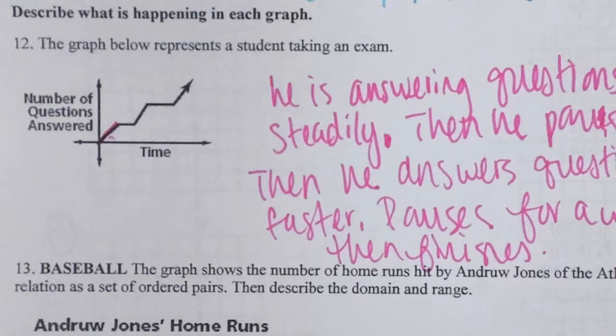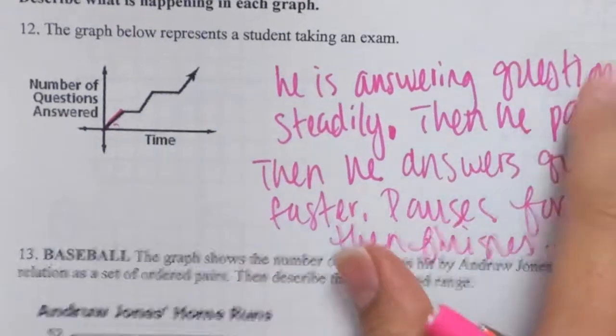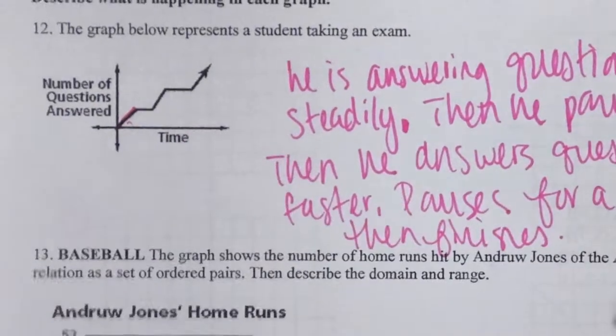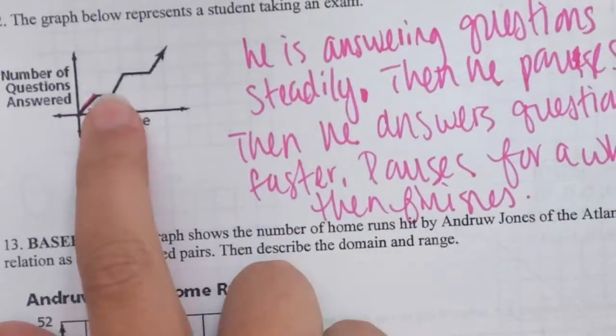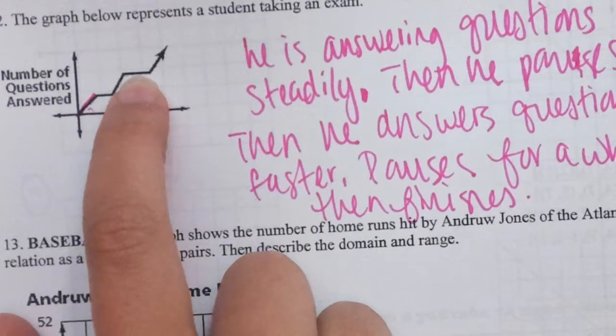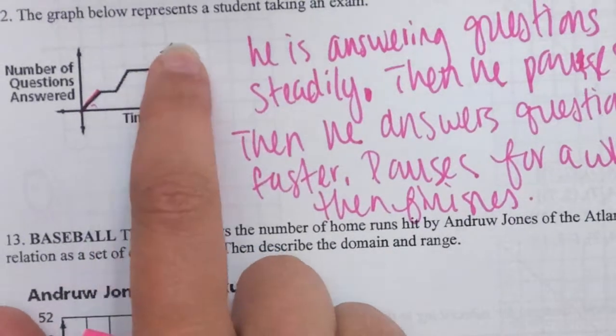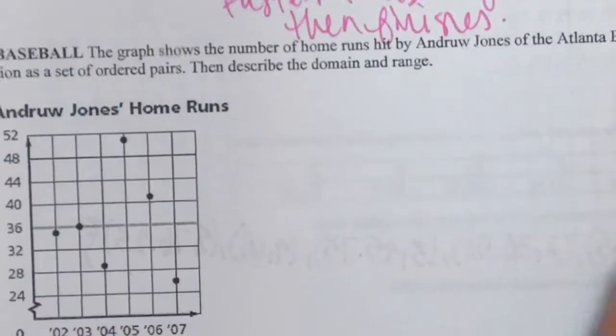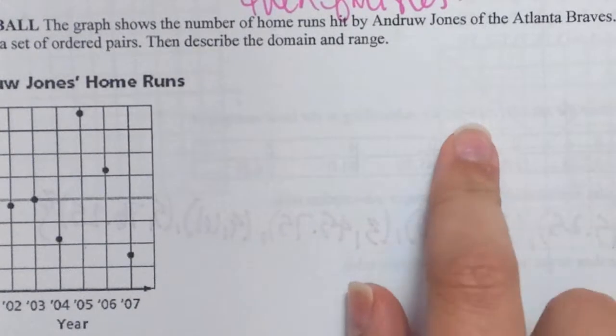No, I need you to literally tell me what's happening based on the graph. So I have to use homeboy. Yep. You have to say he is answering questions. You have to tell me what he's doing. Just answer the question. And then what does he do? And then what does he do again? So fast. And then what does he do? All this run longer. And then what does he do? He finishes it. Look at him go. Homeboy is killing it. And you should be able to do ordered pairs, right?